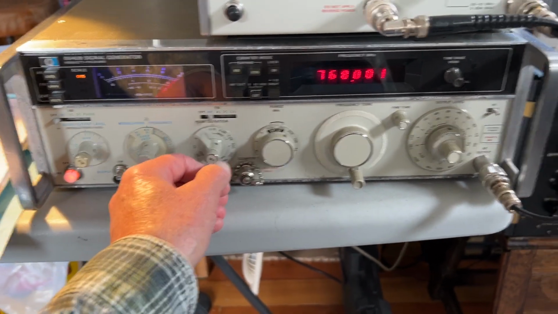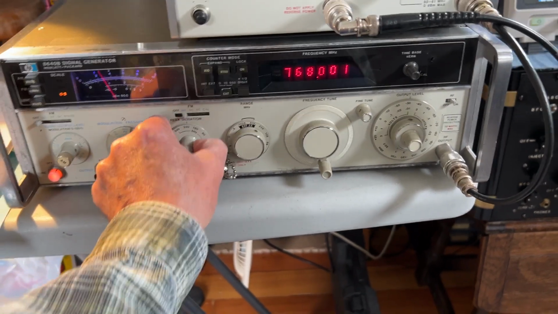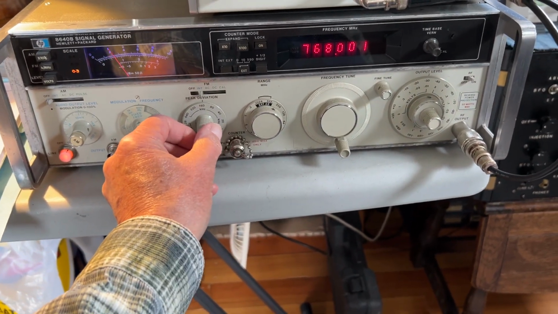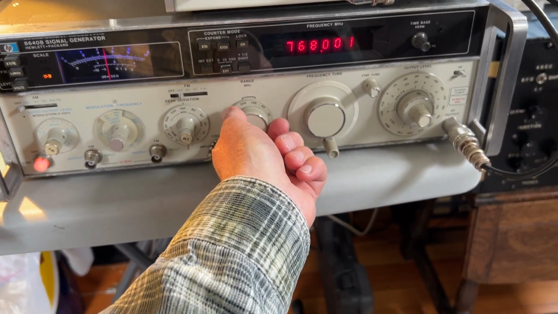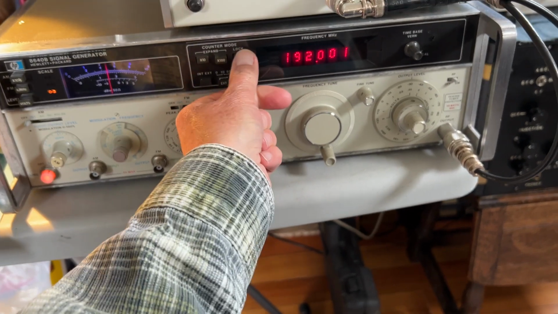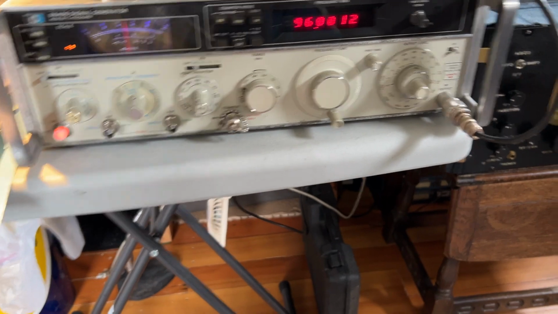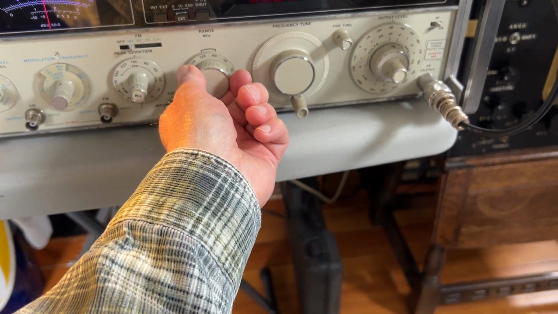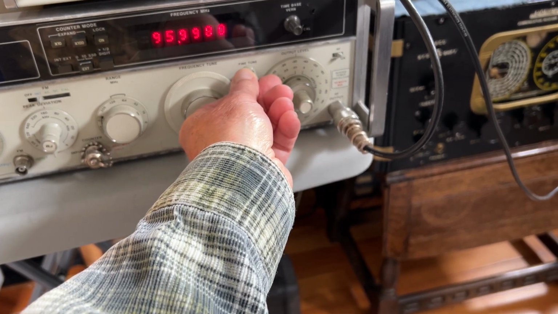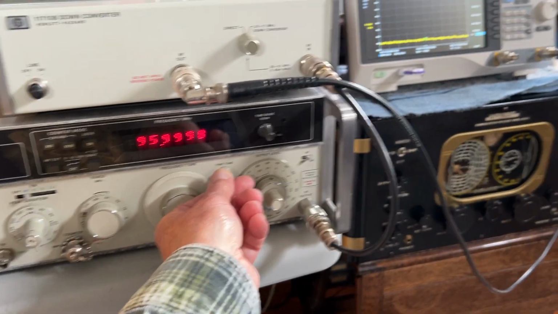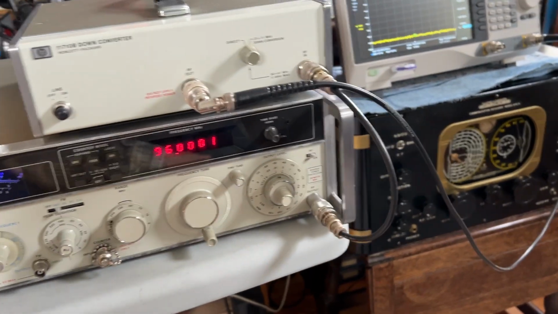If I then change the frequency band, say I'll drop this down to say 160 again, but now I'll go down to say, oops, take it off lock.